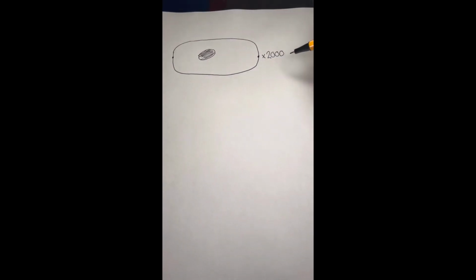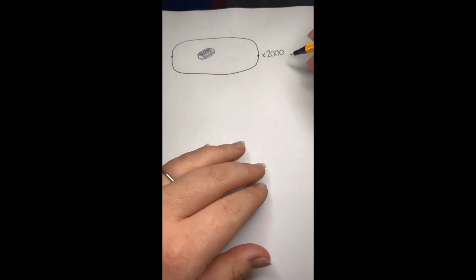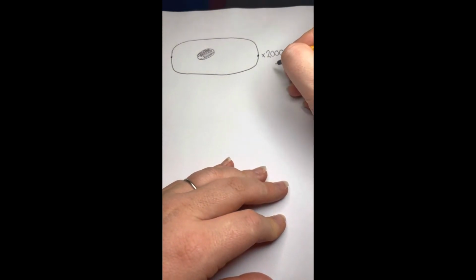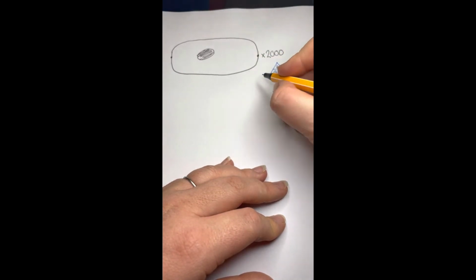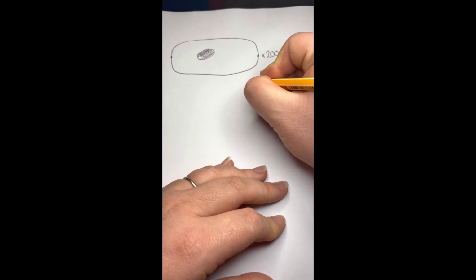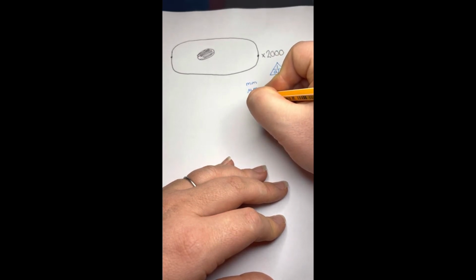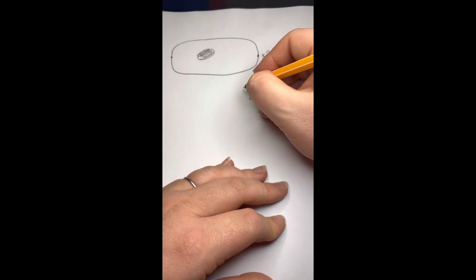Right, now it's time to put what we've learned into practice. Here's a picture of a cell. You're told it's 2000 magnification. What's the first thing that we do in the exam? Firstly, you must draw out this triangle. I am. Next, you're going to quickly scribble down your conversions. Millimetres, micrometres, nanometres.